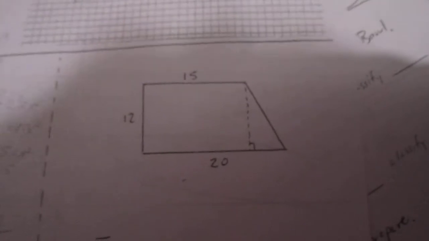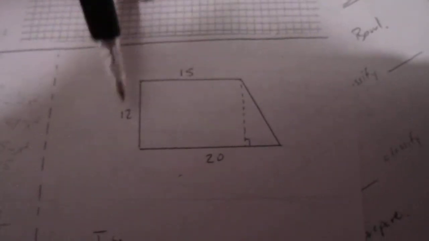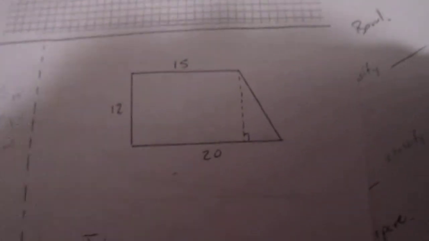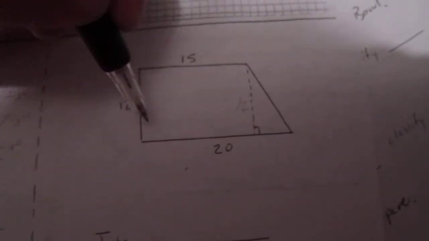Now we've also got this trapezoid. How do I know this is a trapezoid? Well, this side is parallel to this side, but this side is not parallel to this side. And it's not an isosceles trapezoid because this and this are not congruent. Alright, not everything is made clear here, but I'm pretty sure that this has to be 12 because it's equal to that.